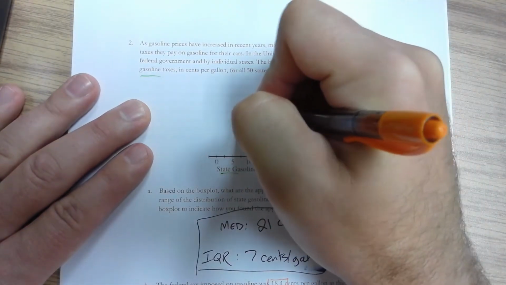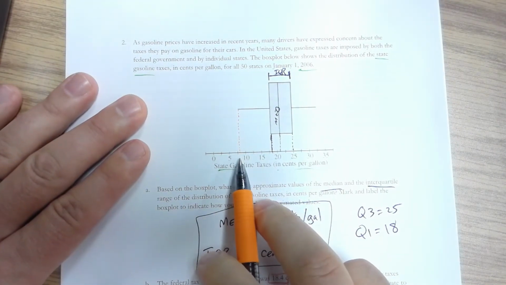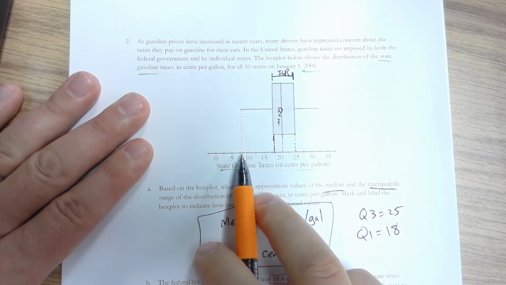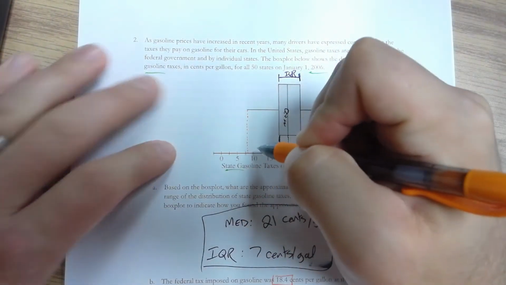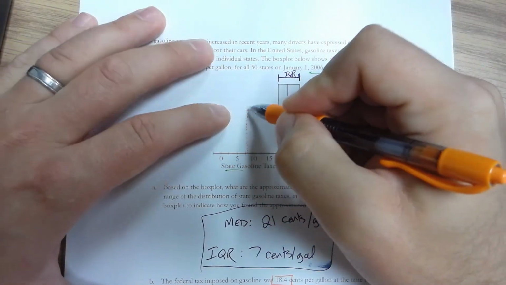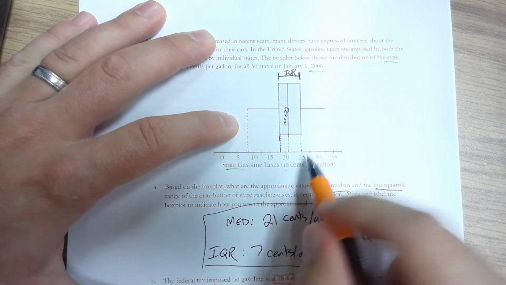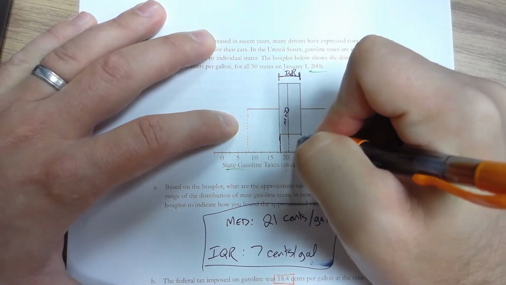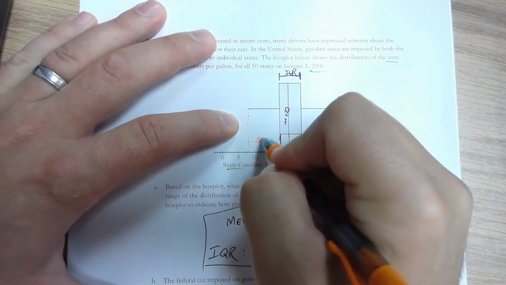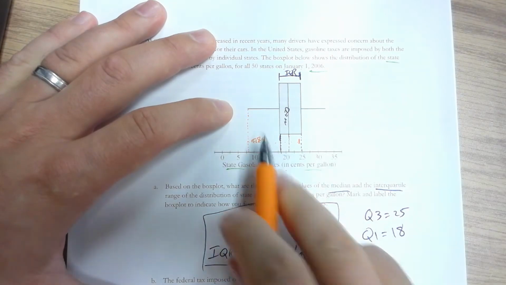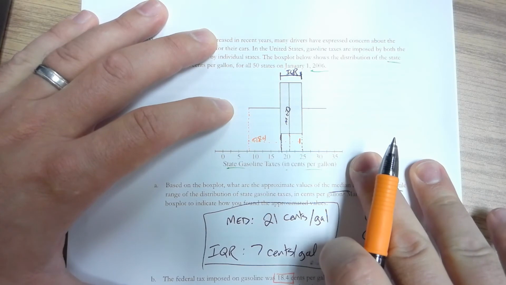If we estimate that number there, it doesn't even matter what I think it is. Maybe it's 7.5, 8, somewhere around there for the state. If I'm going to add on my federal tax of 18.4, I can just move 18.4 over, and the minimum is going to move over to about 18 spots here. Maybe it's about here where the minimum might be. It's adding on 18.4. But what's going to happen to every single state is this entire box plot is just going to shift 18.4 spots, basically.